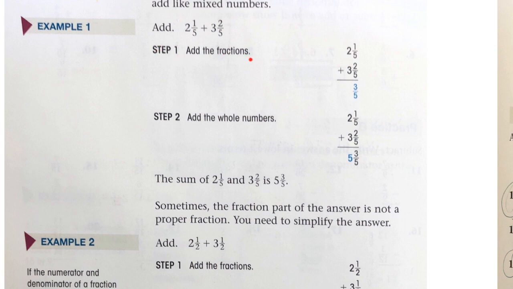Step 1, add the fractions. So we've lined them up one on top of each other, the whole numbers in a row, the fractions in a row. These are already like fractions, so we can just add them. 2 plus 1 is 3. The common denominator is 5.